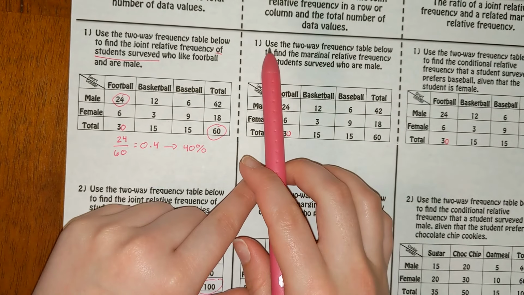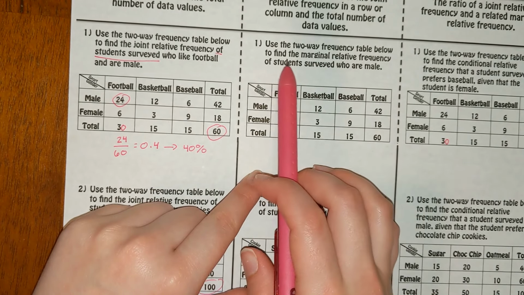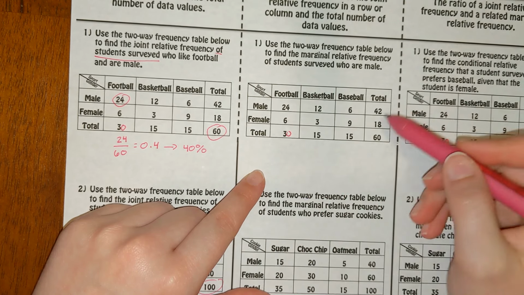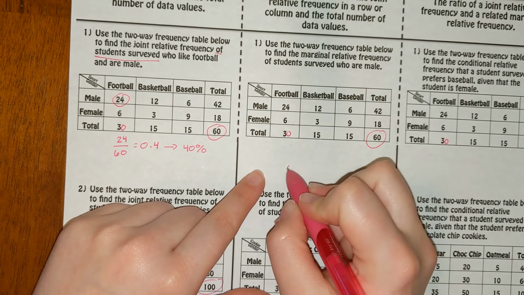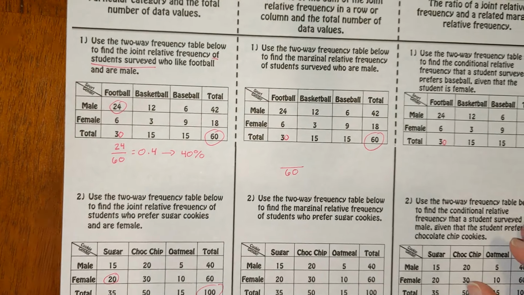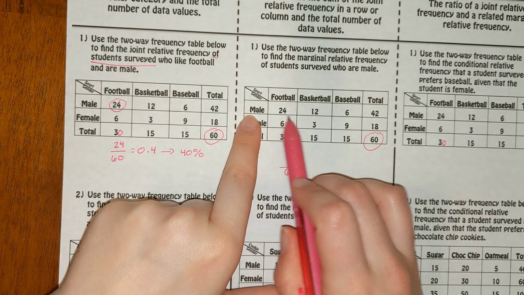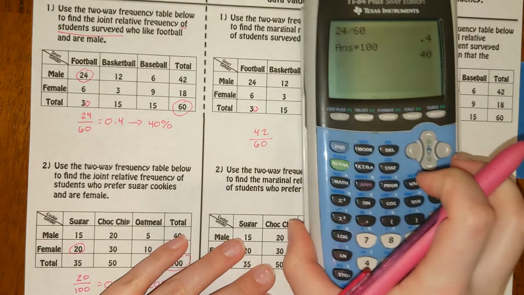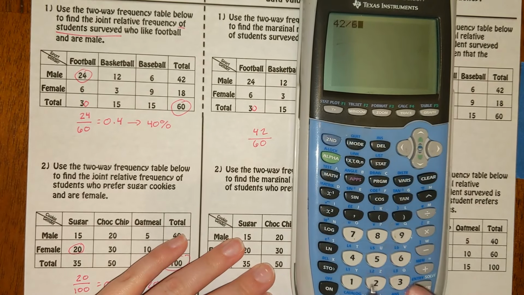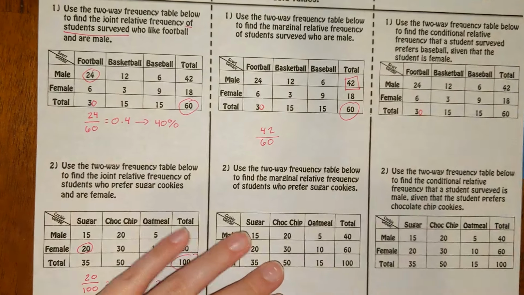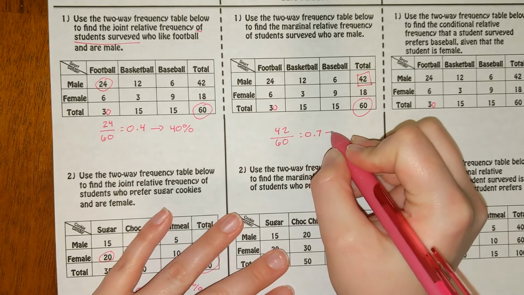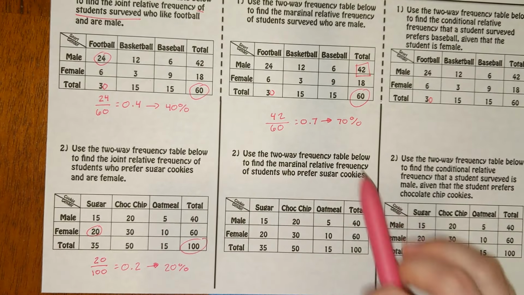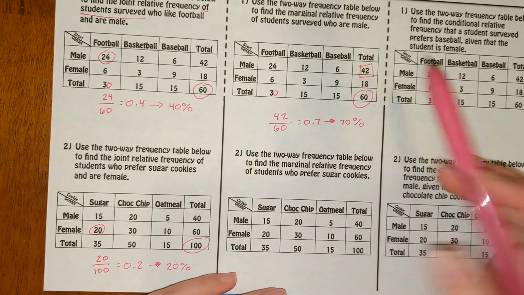Okay. This says use the two-way frequency table below to find the marginal relative frequency of students surveyed who are male. So out of all the students surveyed, that would be 60 people surveyed, so that's what we're out of. We're looking at only the ones that are male. If you look at total male, that's 42. So we're doing 42 out of 60. We divide 42 by 60, and we get 0.7, which when you multiply by 100 to give you that percentage, is 70%. So 70% of all the people surveyed were male.